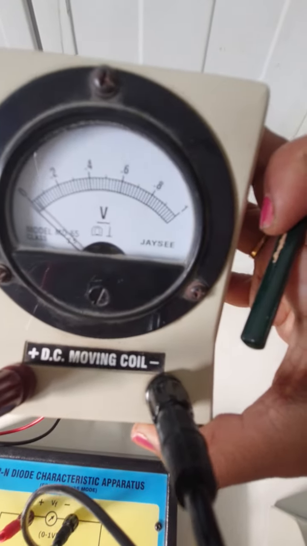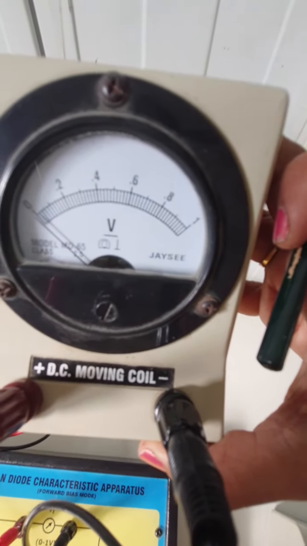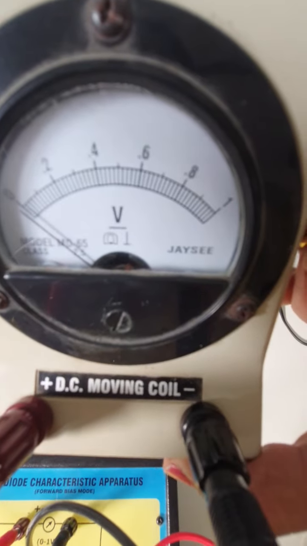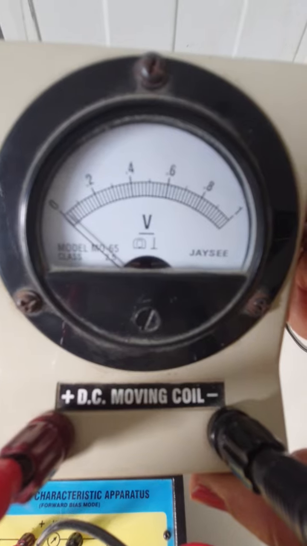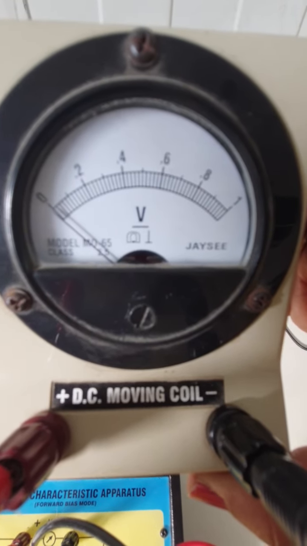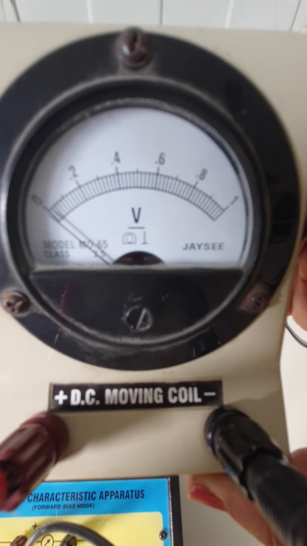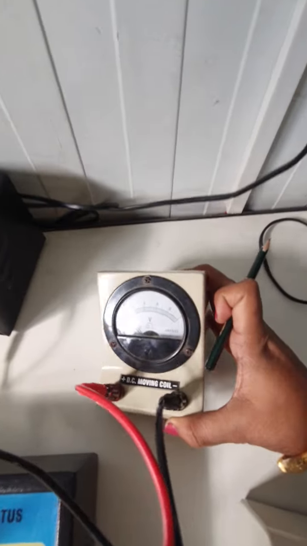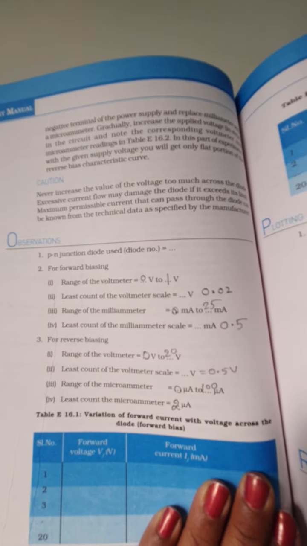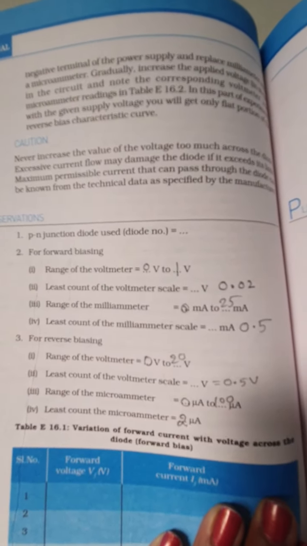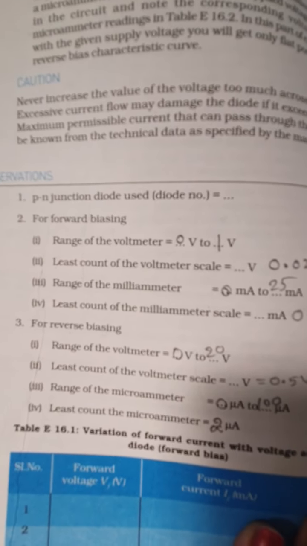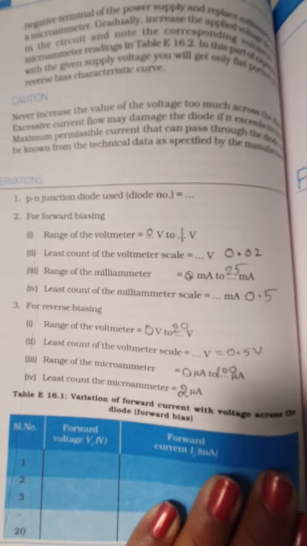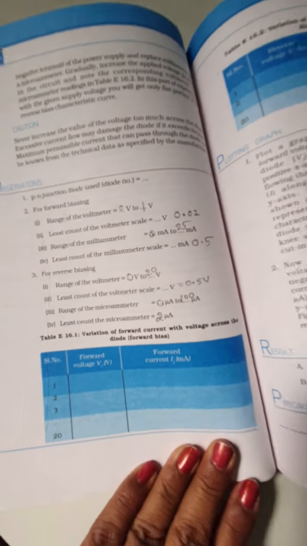Similarly, in this voltmeter the range is 0 to 1 volt and the least count will be 0.02 volt because there are 10 divisions between 0 and 0.2 volt. So I am writing all this in the manual. I have written the range and least count of the voltmeter and ammeter in both the cases, in forward bias and in reverse bias. Now I have to take the readings.